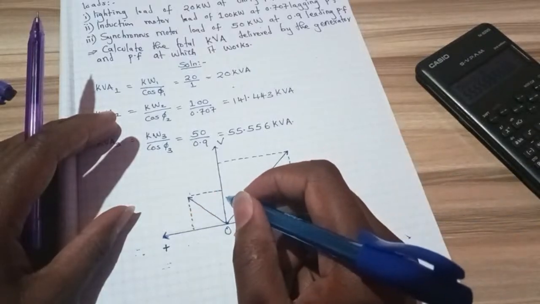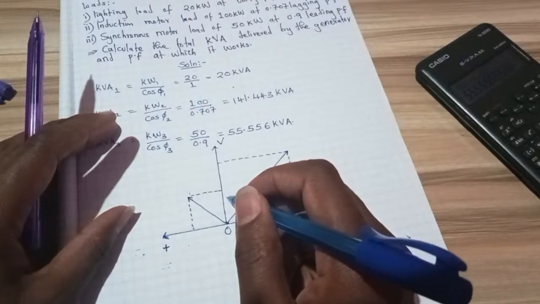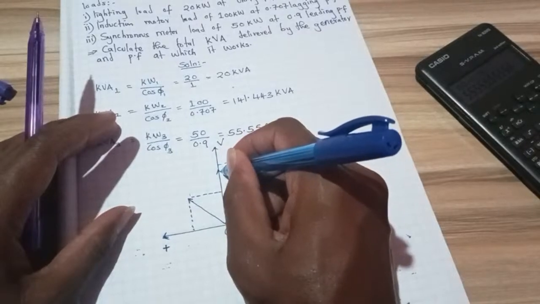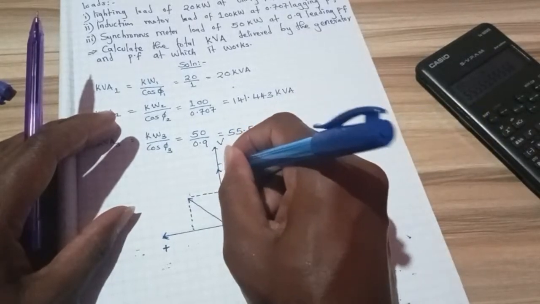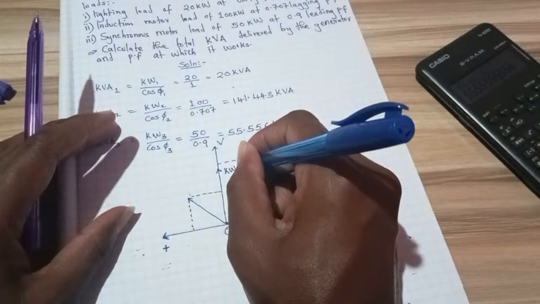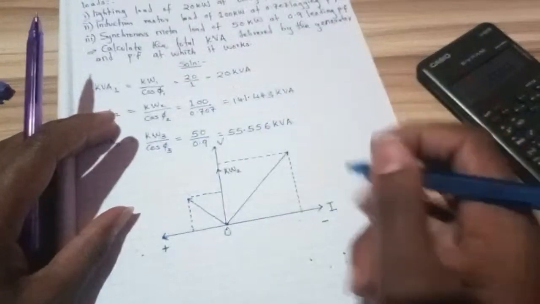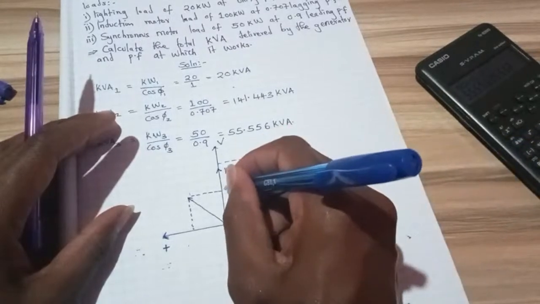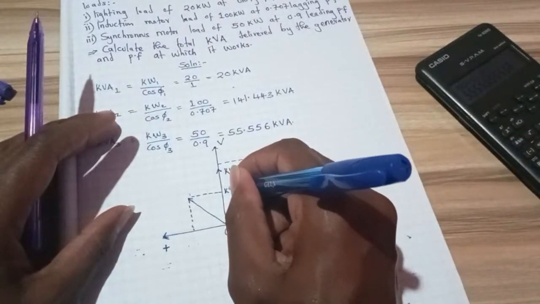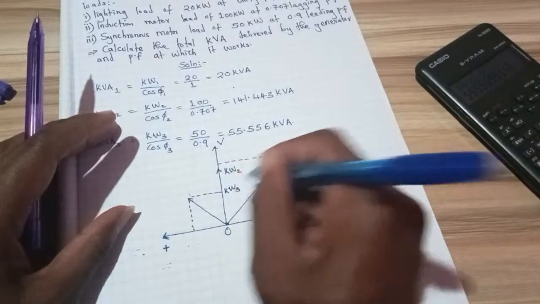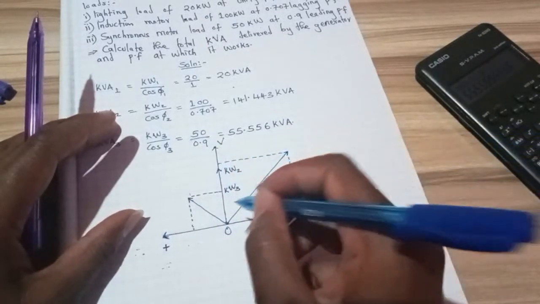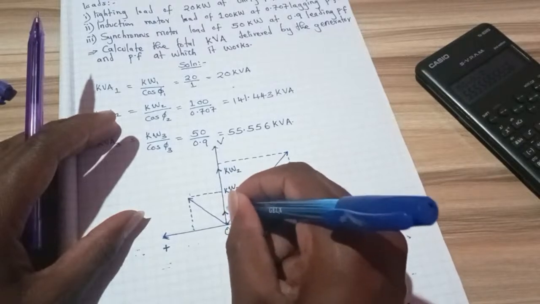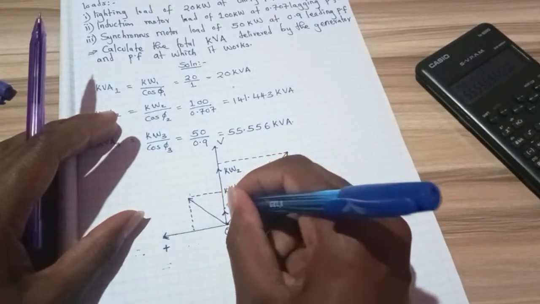So we will have a power here, which is kilowatt 2, and we have another power here, which is kilowatt 3, and we have this power.